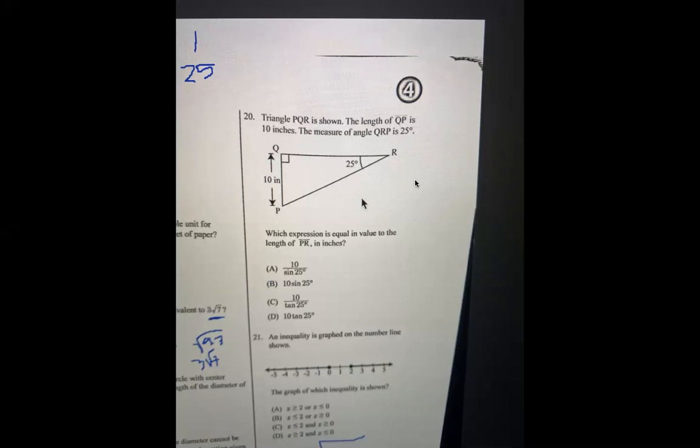Your Acadian number 5 test, number 20 from the MA section. And this is in regards to SOHCAHTOA. I'm going to write the words out here, the letters. SOHCAHTOA is SOHCAHTOA.